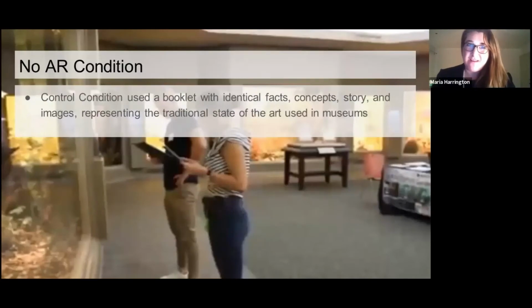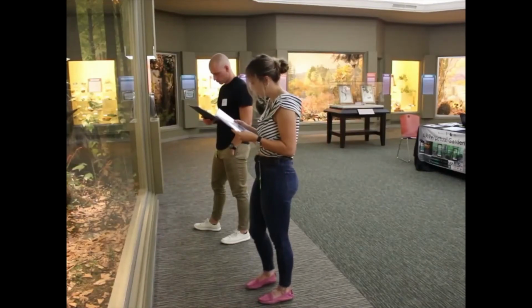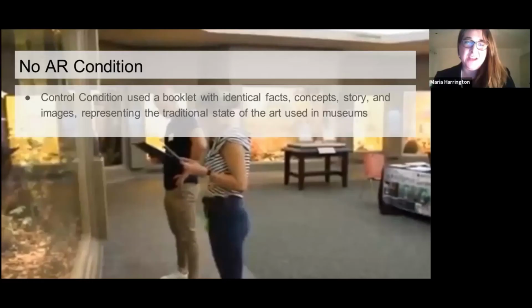The no AR condition was the control condition. And the reason we used a booklet was that's the traditional state of the art used in museums. But we made sure that all of the educational content was the same. We're only interested in how the AR app, the immersive properties in the AR app design, influence the learning.